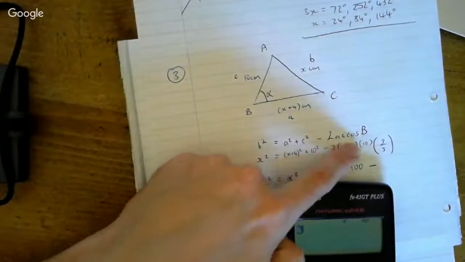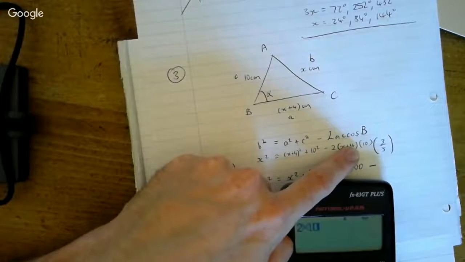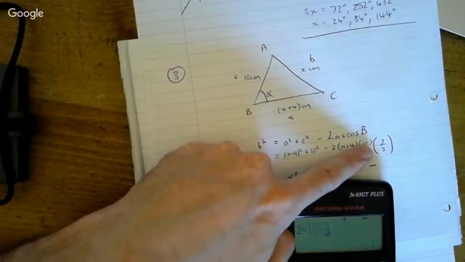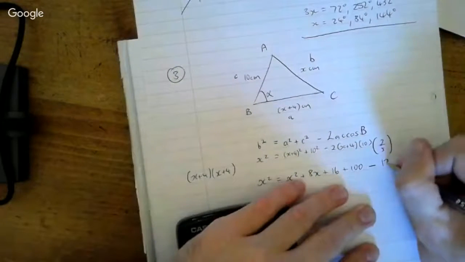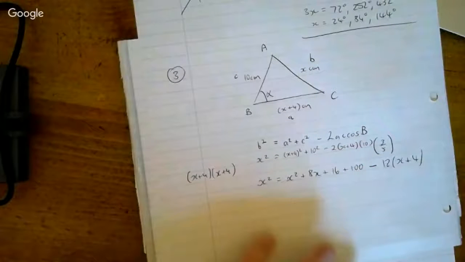And I'm going to say 2 times, I'm ignoring the x plus 4 because that's algebra, I can't do it, but I can say 2 times 10 times by 3/5. And that comes to answer 12, so it's going to be minus 12 in front of that bracket, and then x plus 4 there. I'm then going to start simplifying.